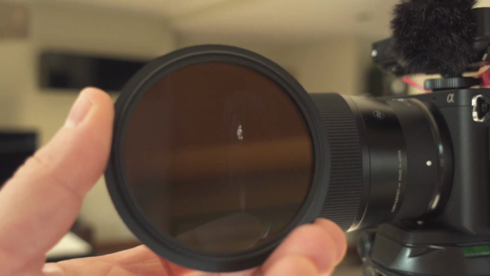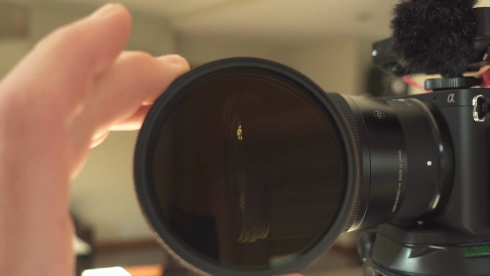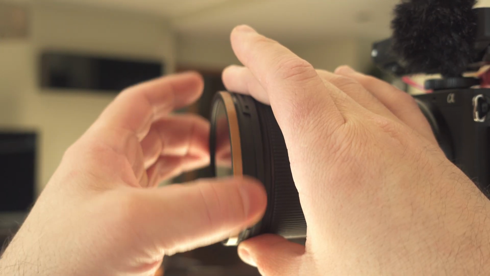You will probably need an ND or a VND filter of some kind. I'm using my ND filter from Polar Pro.